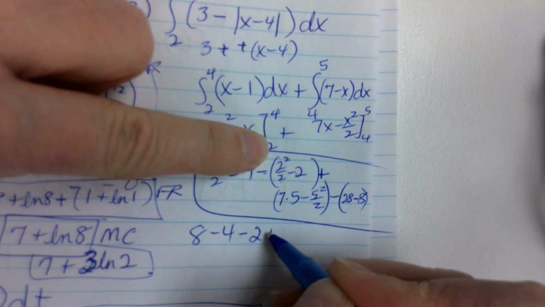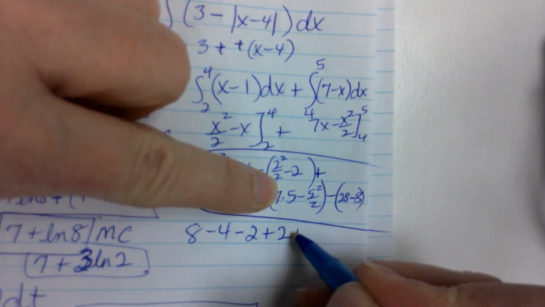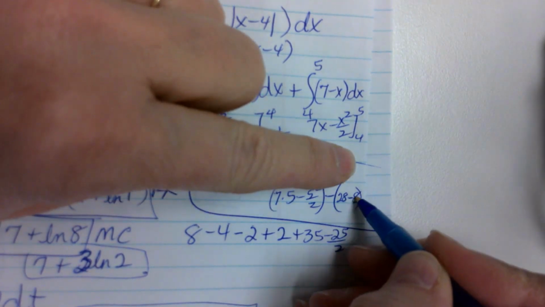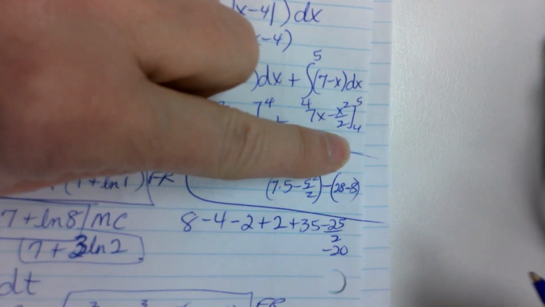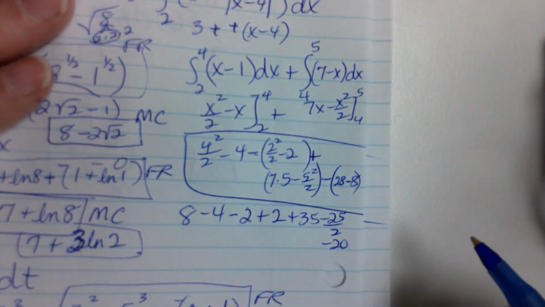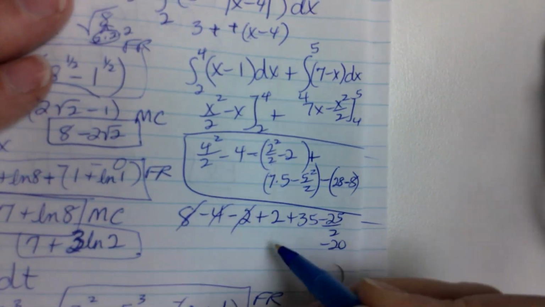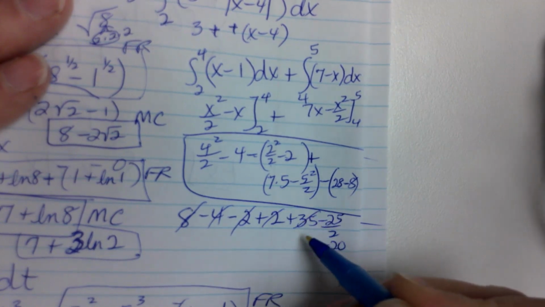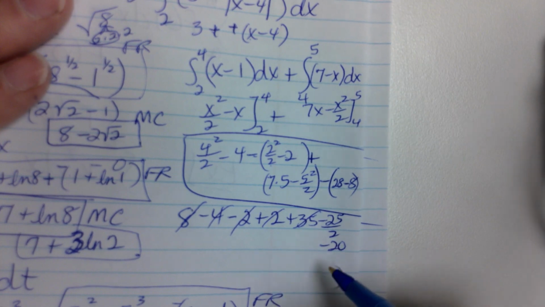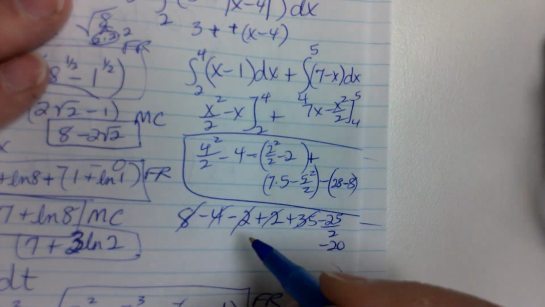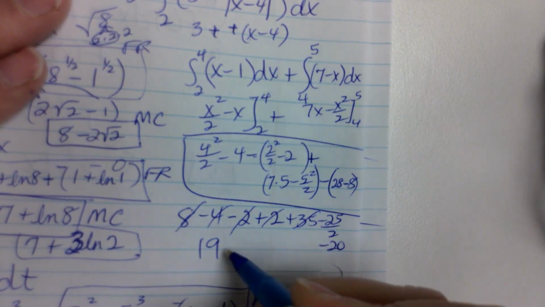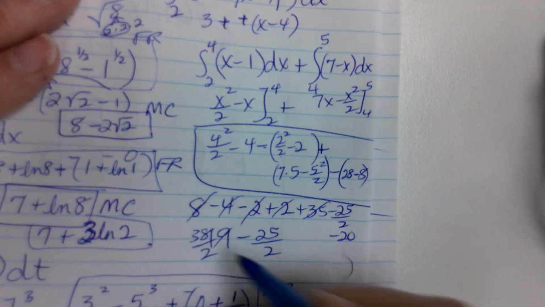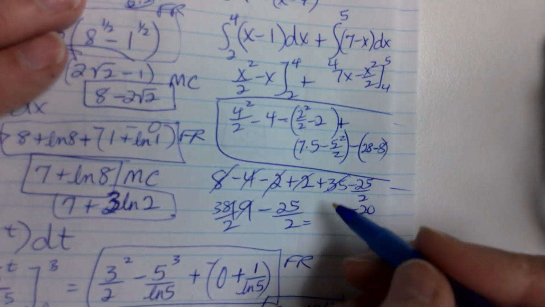Minus a negative would be plus 2. 35 minus 25 over 2 minus 20. 4 minus 2 is 2, plus 2 is 4. 4 plus 35, 39. 39 minus 20, 19. Minus 25 halves, 38 halves, minus 25 halves would be 13 halves.